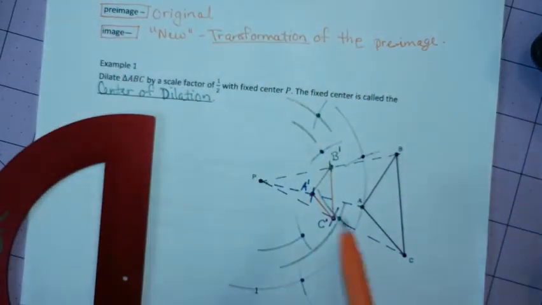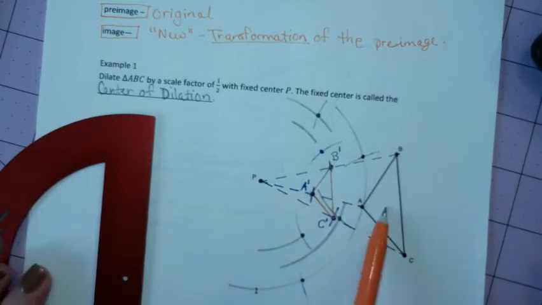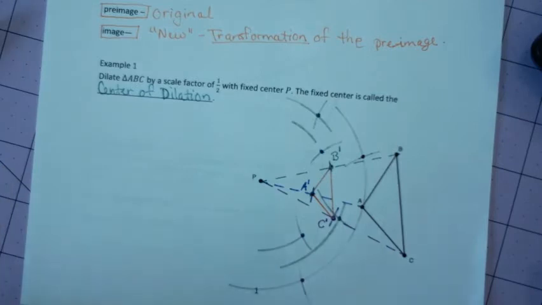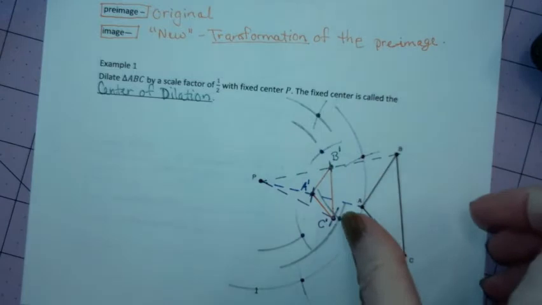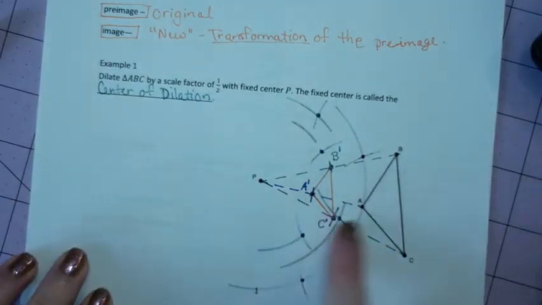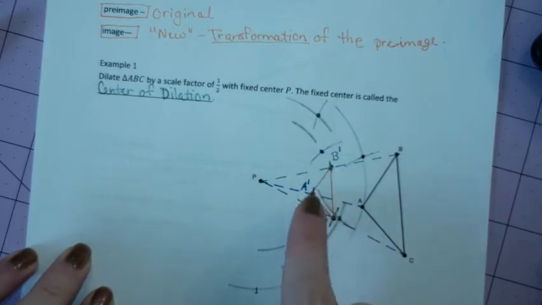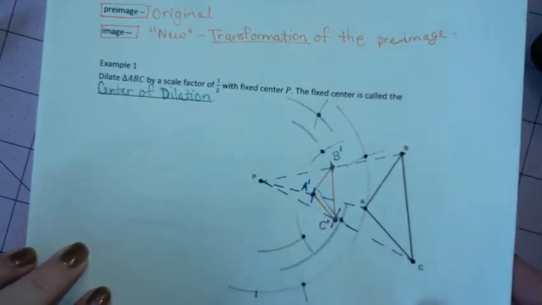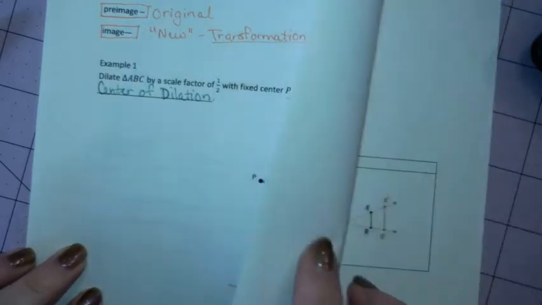There we have it. This triangle is now the same shape as the previous one. It is just half the size. As we keep things the same shape, we notice that all of the angles are the same. The side lengths are different.